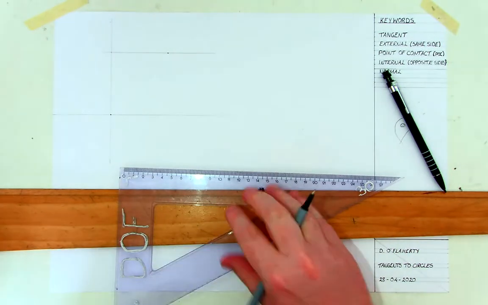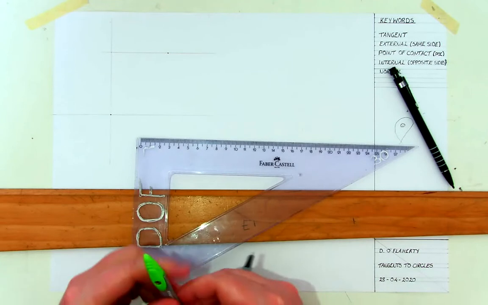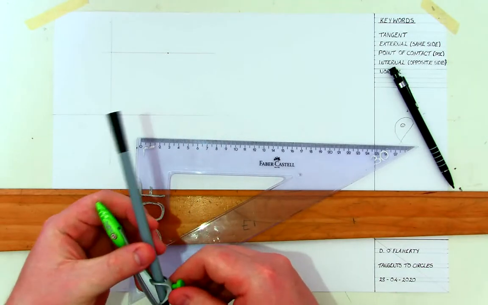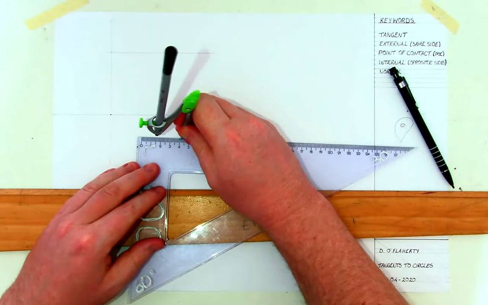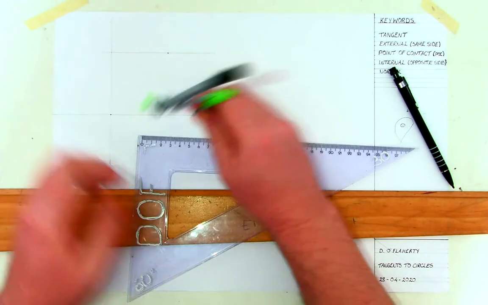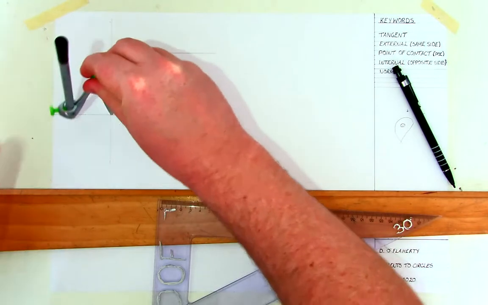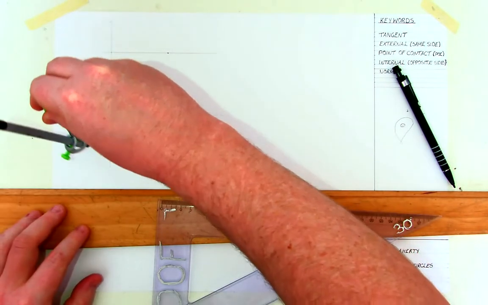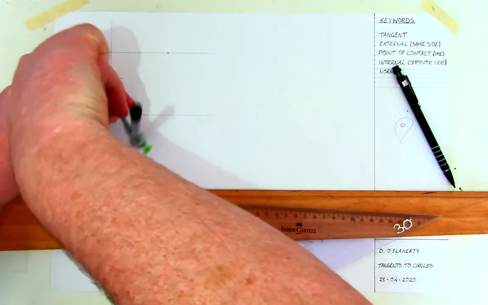So I want you to draw 2 circles. One circle is going to be 40 millimeters. And there's that, 40 millimeters. Here's my 40 millimeter circle.